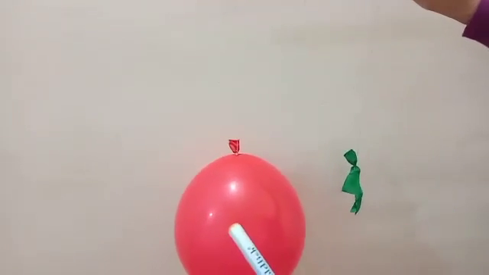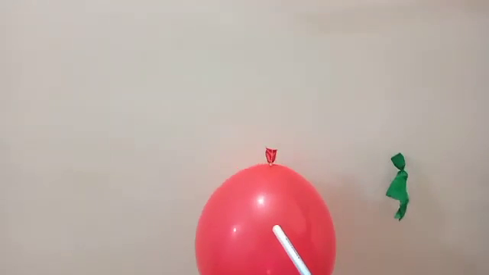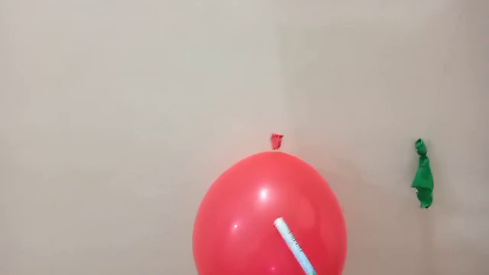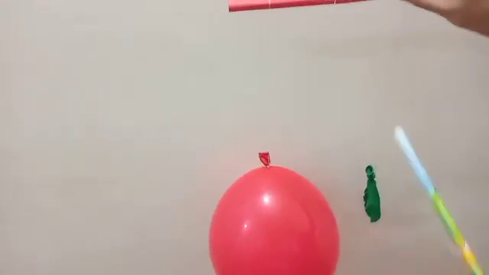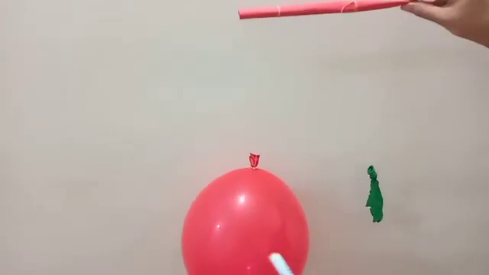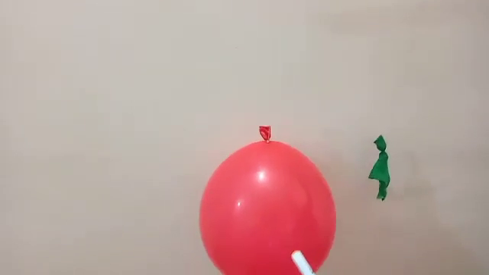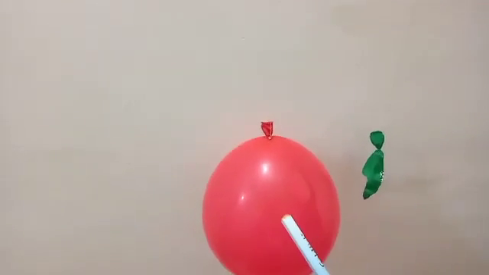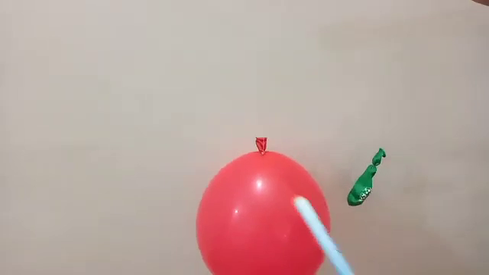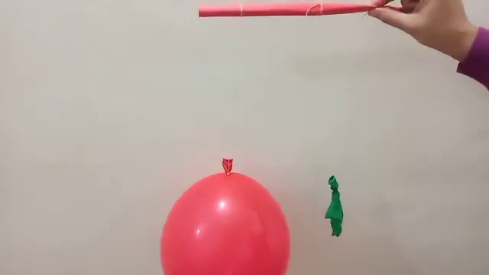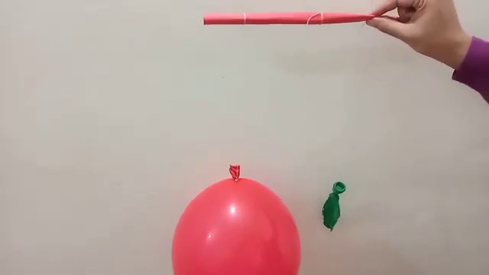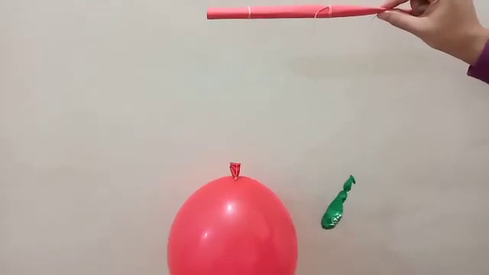Look at these balloons carefully. This balloon is inflated and this balloon is punctured. So we can say air has weight. This balloon is filled with air. Okay students, after doing this activity, come back to our lesson.